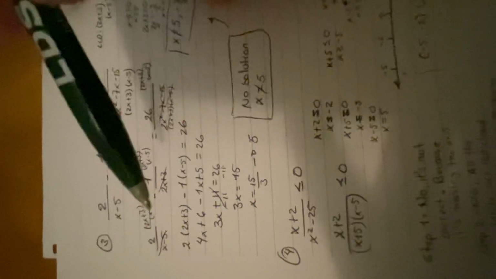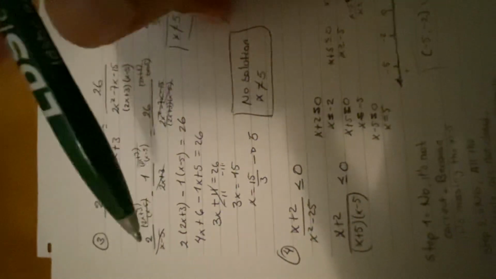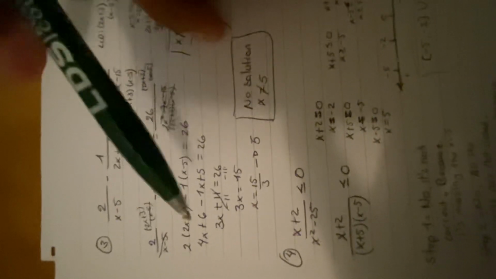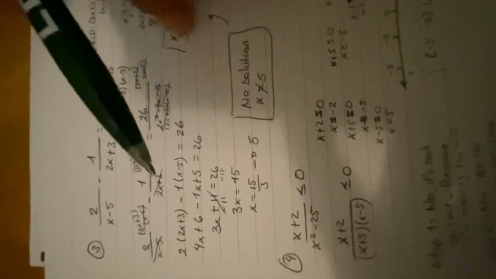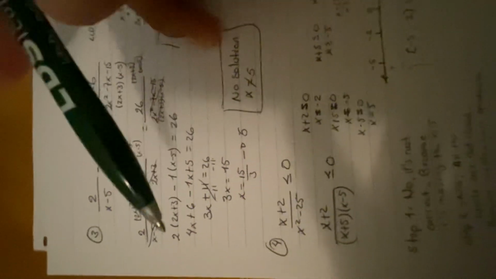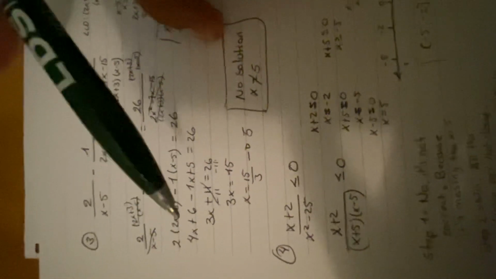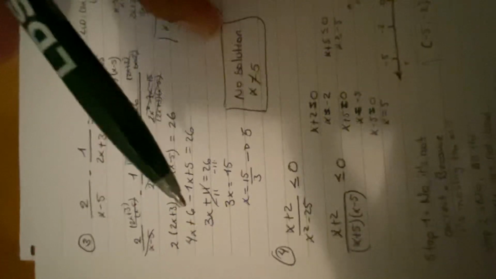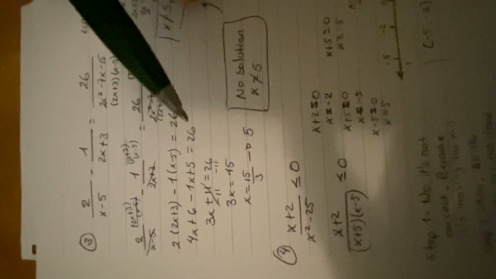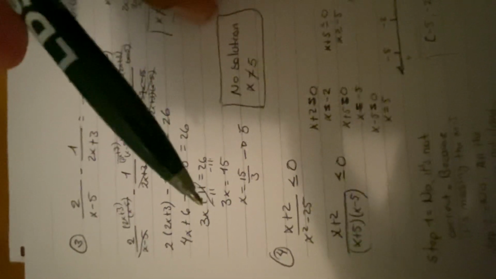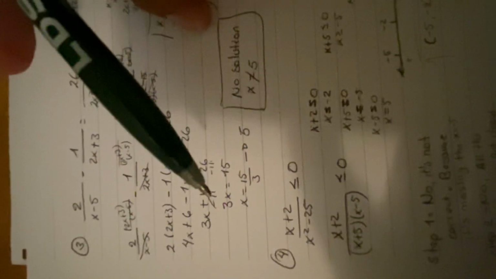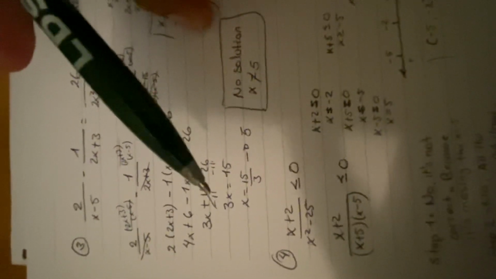So here it was just to put the least common denominator to eliminate. I got this. The same here to eliminate, I got this. And here to eliminate, and I got this. And here to multiply. 2 times 2, 4x plus 6 minus x plus 5 equals 26. And here just to subtract by minus 11.